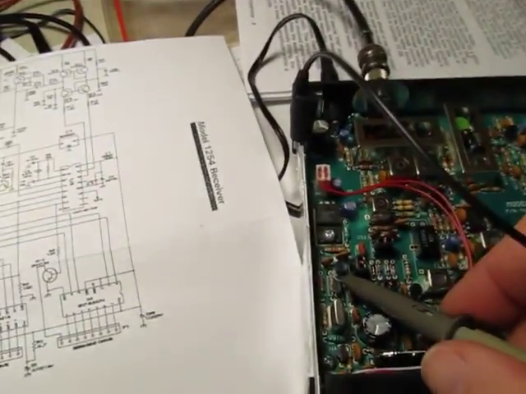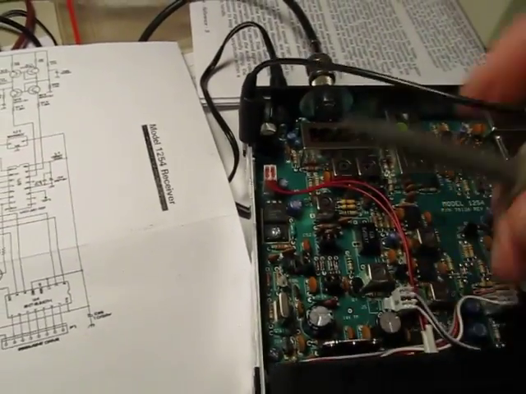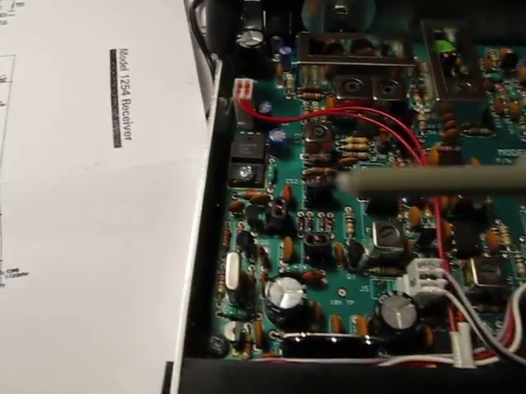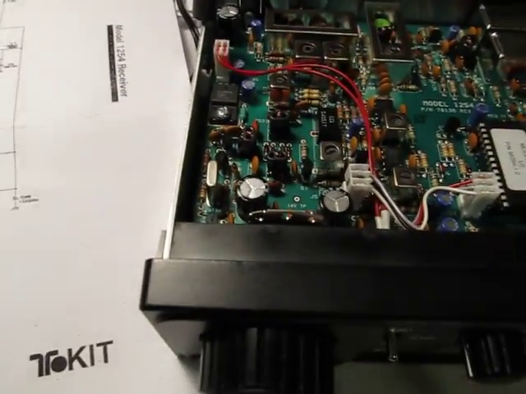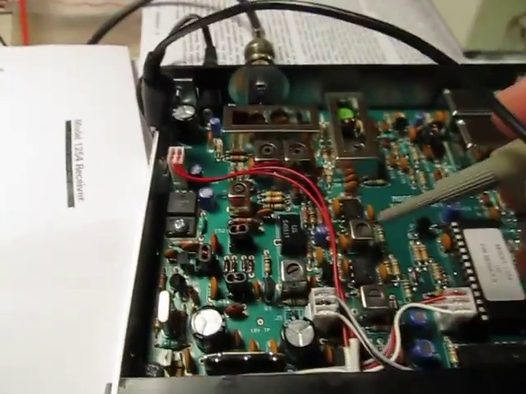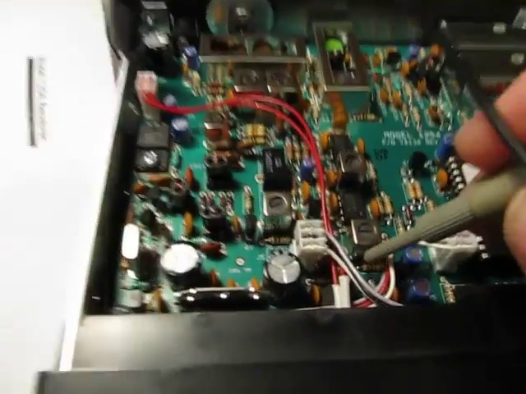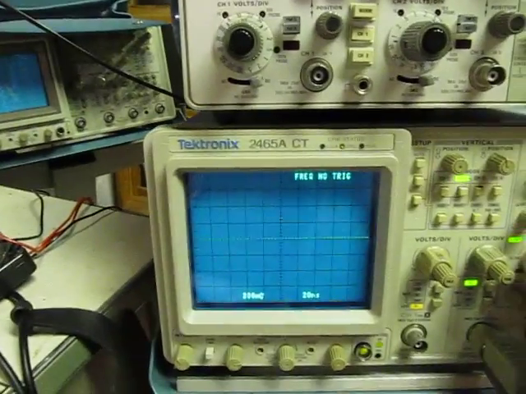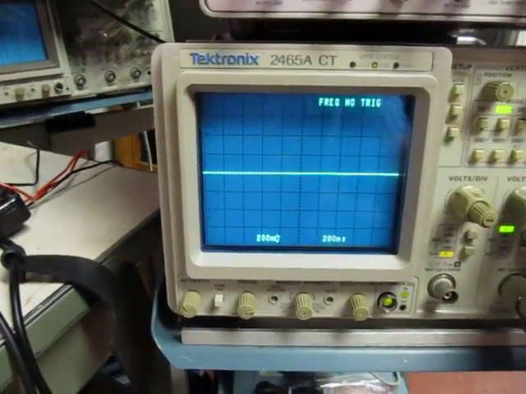Now instead of probing that spot, I'm going to pop my little clip lead off the end of my scope probe here. And what we can do now is start to go down into the IF. We'll pick a spot in this IF, probably this IF output right here at 455 kilohertz. So I'm going to have to slow the scope way down, because we're going to be looking at something at about 455 kilohertz.